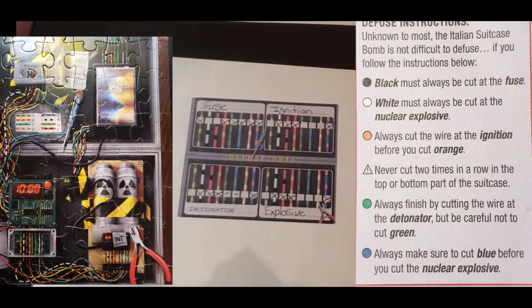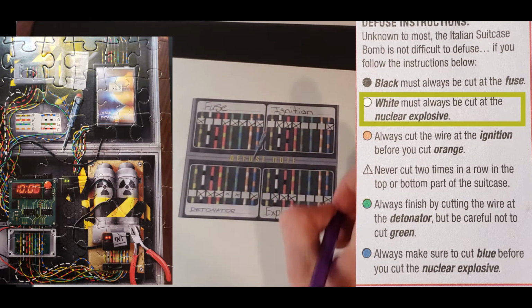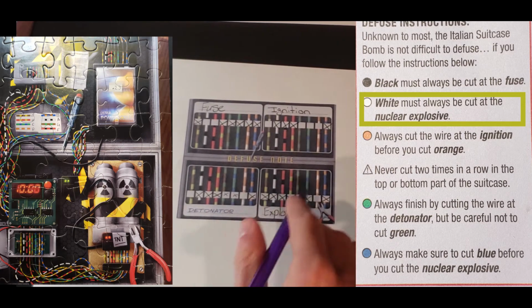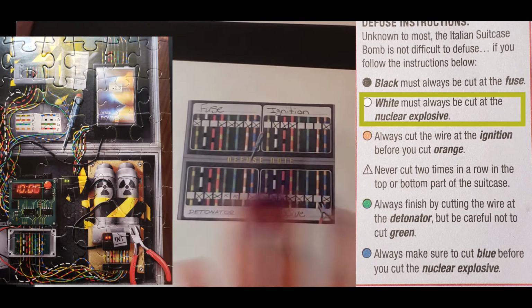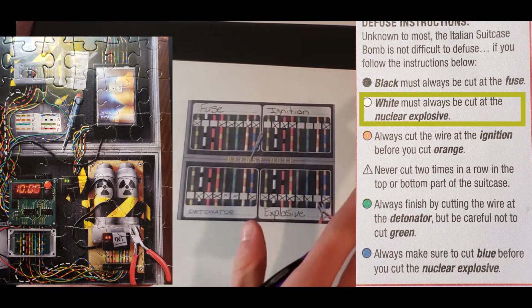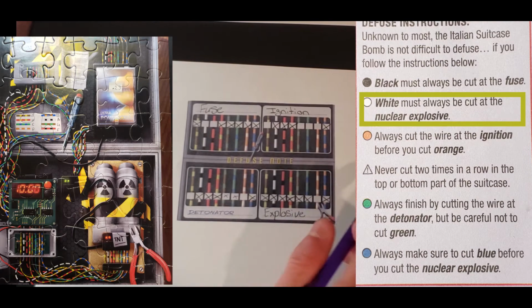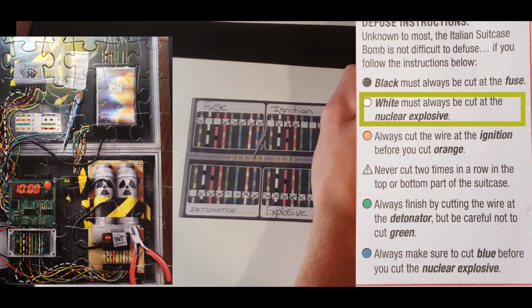Okay, same concept for the next one. White must always be cut at the nuclear explosive. So same thing for the nuclear explosive, find white in here and cross out all the other wires that are not white. That should leave you in the nuclear explosive with the orange and white wire. So that's the one that you're going to cut. But don't do anything with that. Just hold off on that. Meaning that as you're going through, you can't cut any of the other ones. So X out all of those ones.